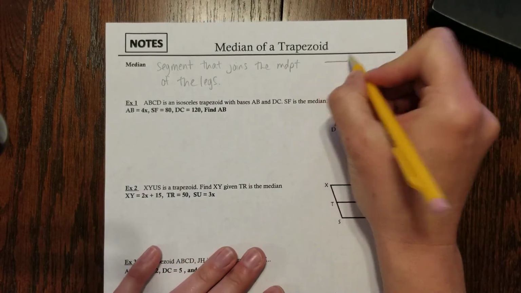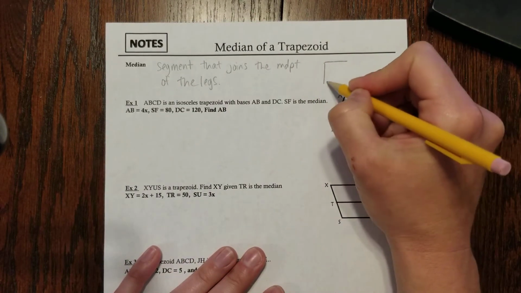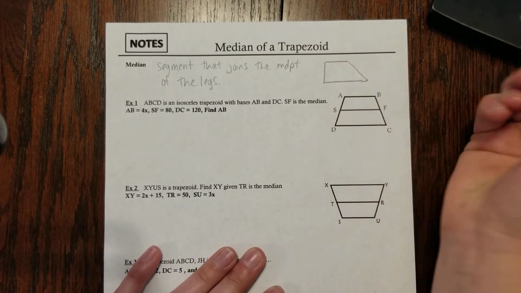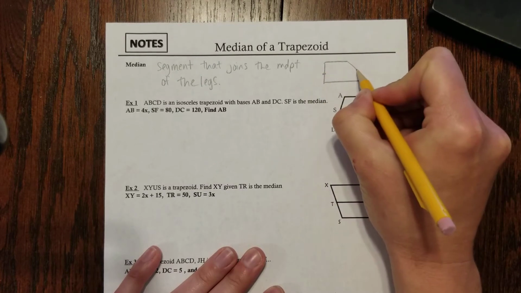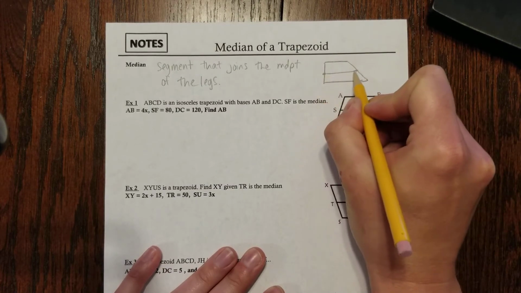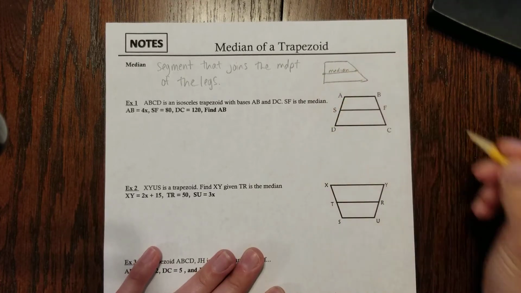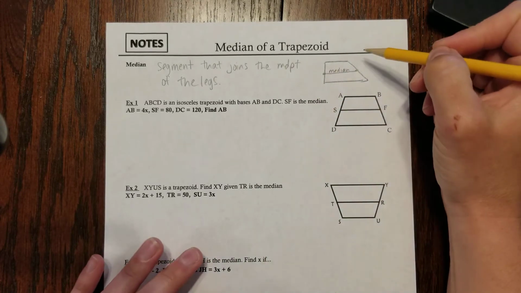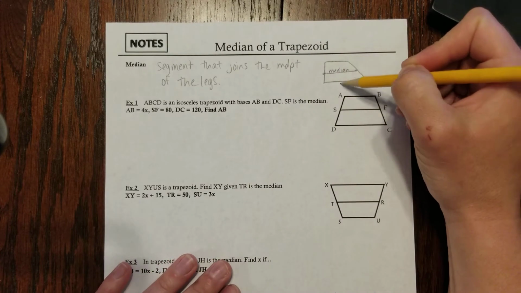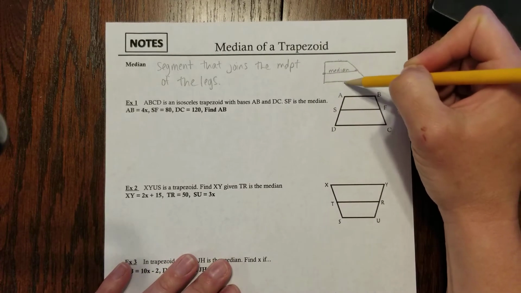All right, so what that's going to look like is, if we have a trapezoid, we find the midpoint of both of the legs and connect them. This right here is our median. You also might remember from the other day that the median is the average of the bases.